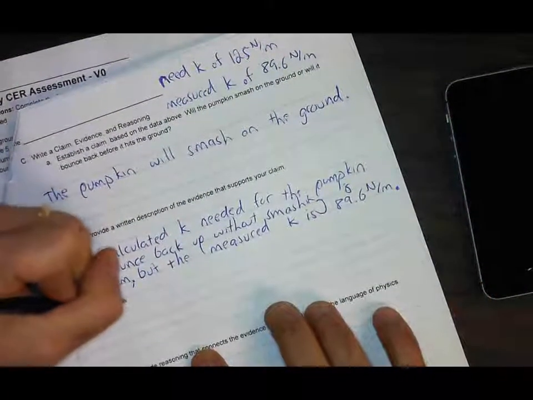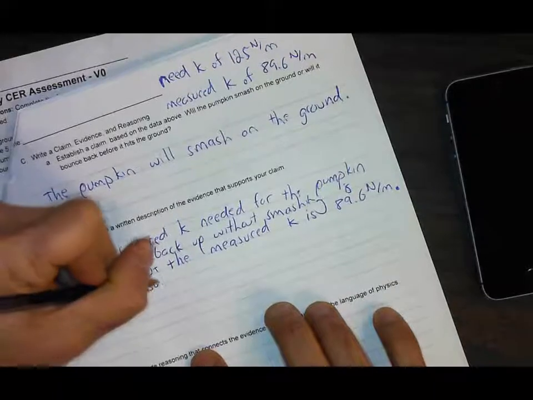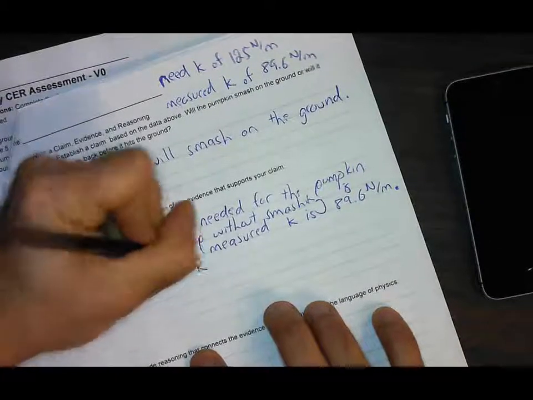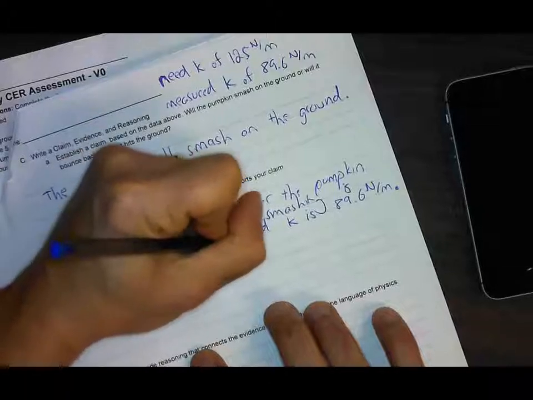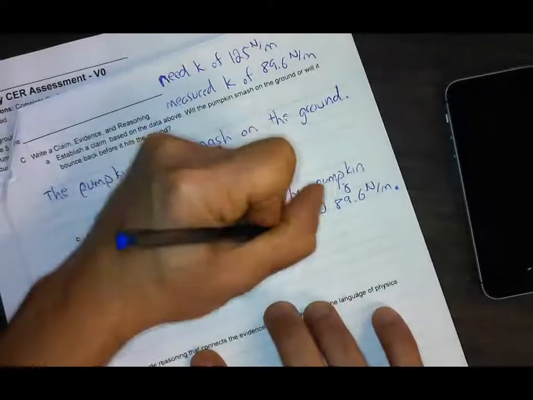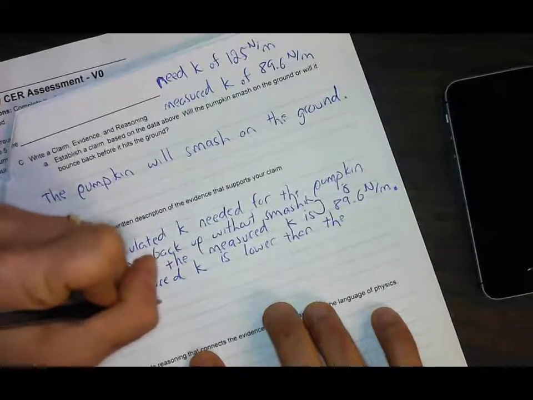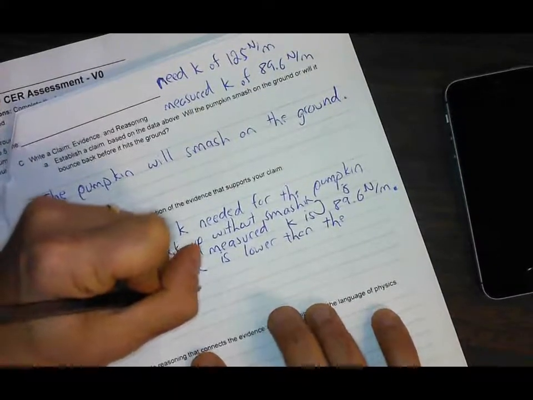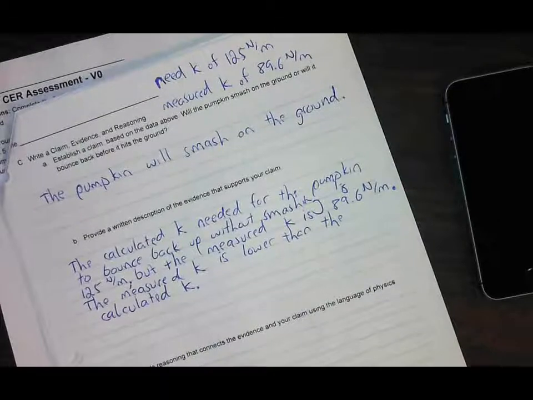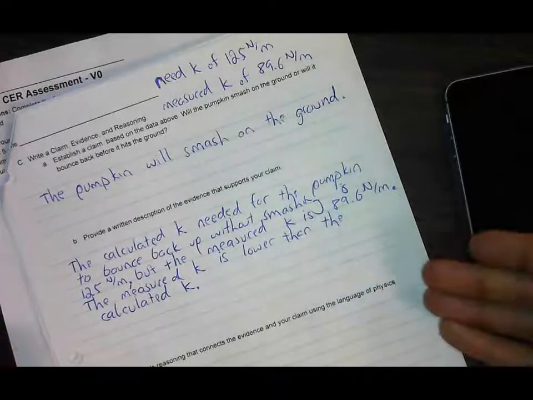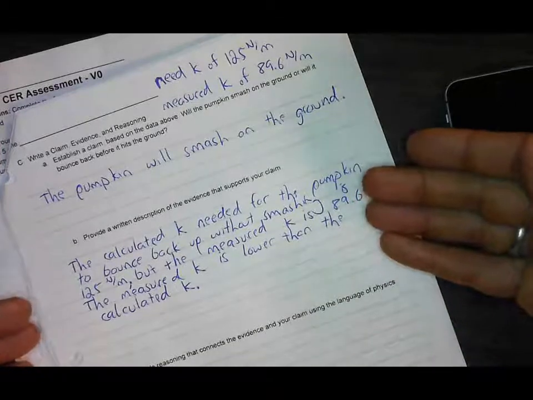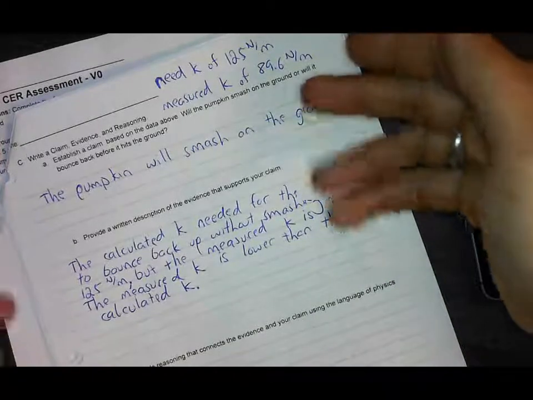The measured K is lower than the calculated K. Okay? That's just describing my evidence thus far. I'm not giving any reasoning. I'm not explaining how this influences my decision to make this claim.